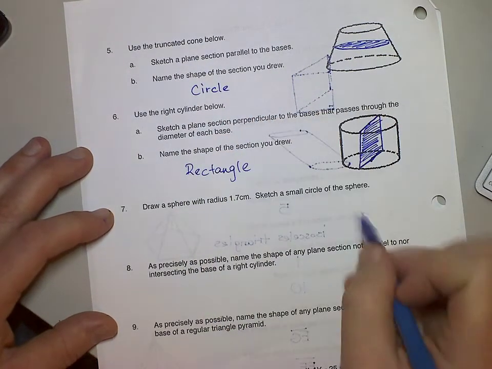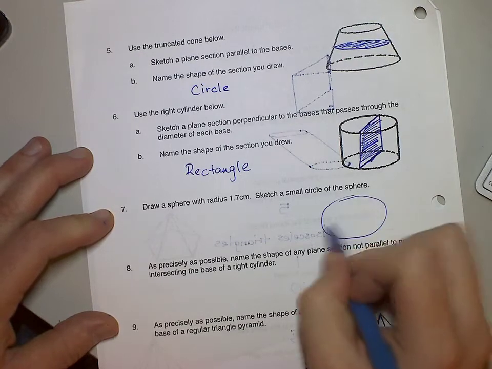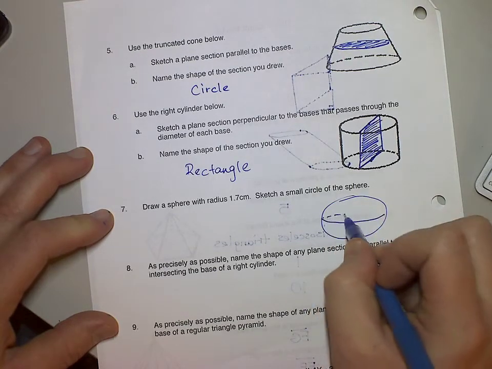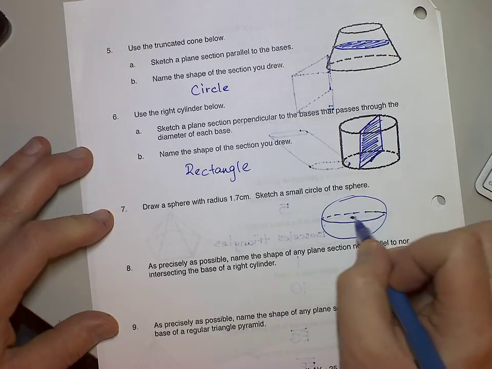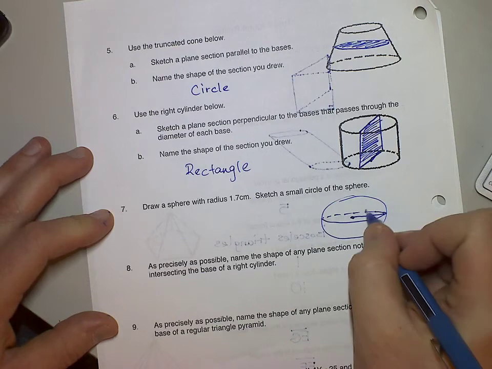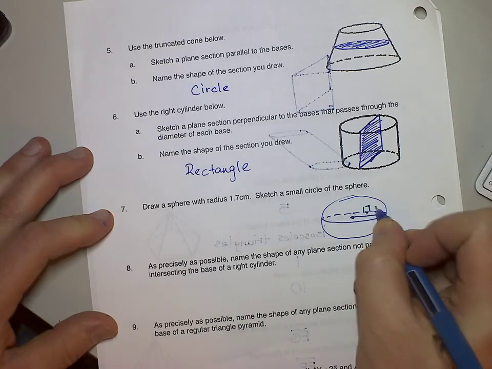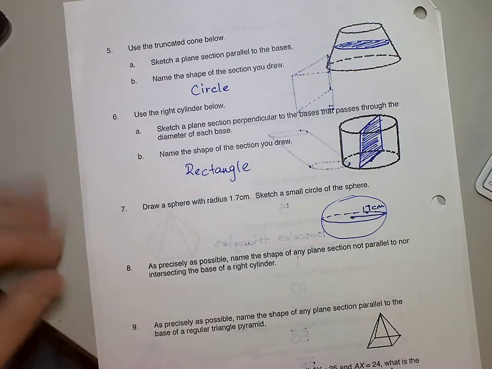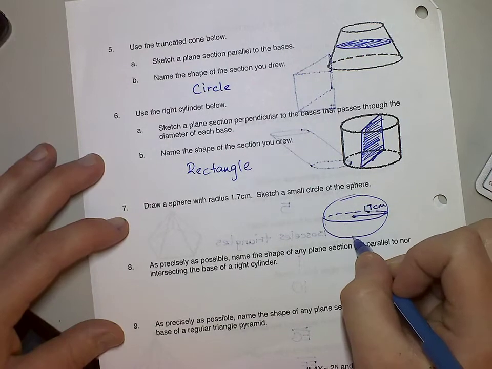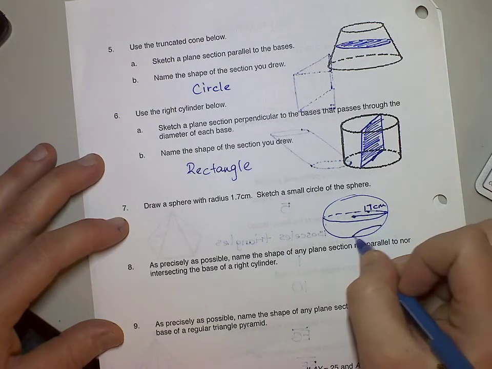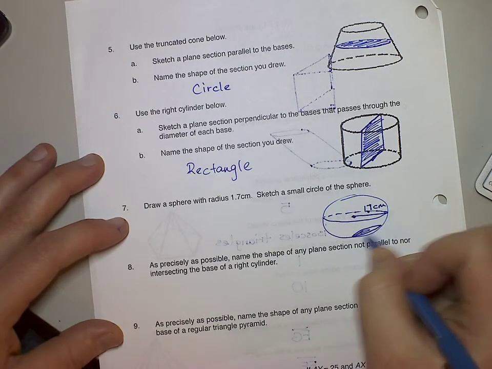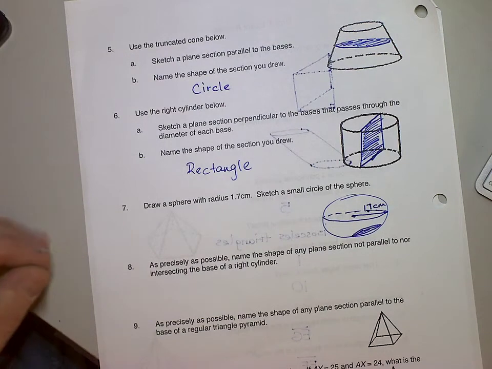Draw a sphere with a radius of 1.7. Sphere is just a circle. Try to give it a three-dimensional look. If the radius is 1.7 centimeters, I'm just going to draw the radius and label it 1.7 centimeters. Sketch a small circle. All you've got to do there is put another circle that does not include the center. There's a small circle.